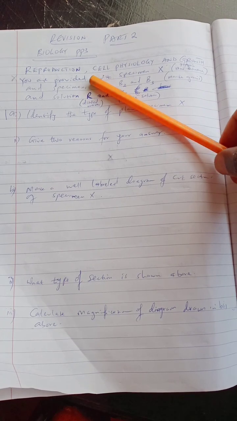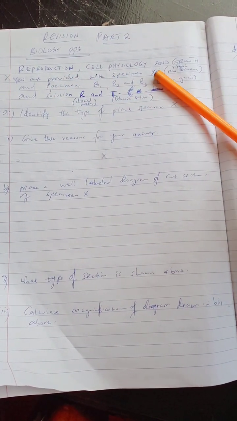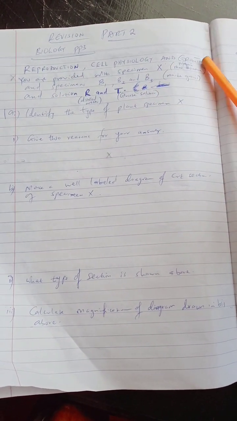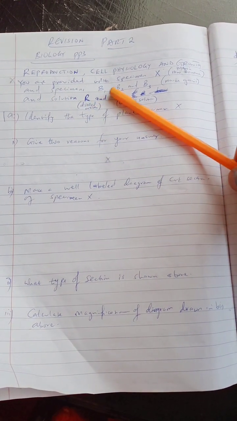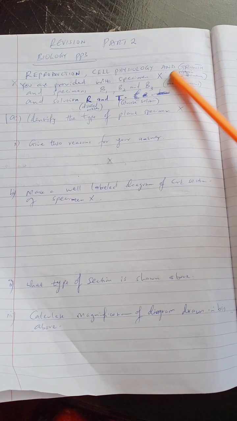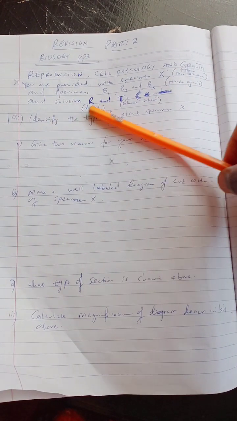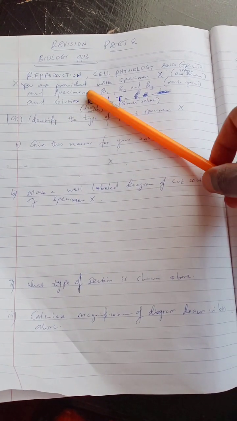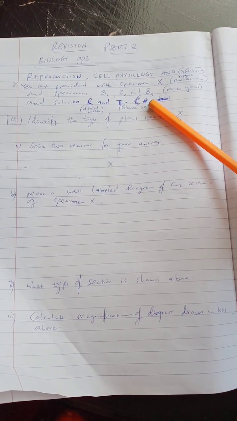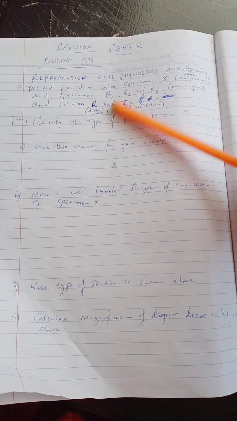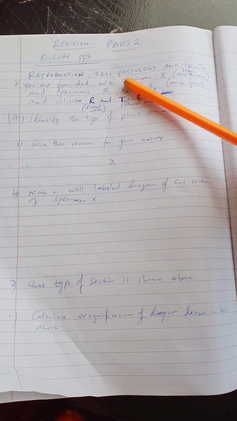So there's a sample question here. You are provided with specimen X. Let's say that X is a portion of raw banana, and then specimens B1, B2 and B3, which are maize grains, and solution R, let's say that solution R is distilled water, and then solution T is a glucose solution. So don't forget this, because we shall be referring to these specimens and these solutions.